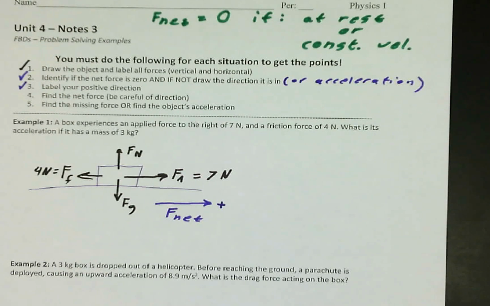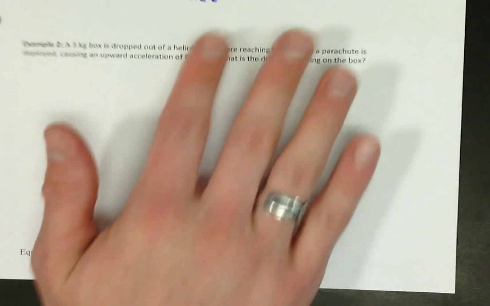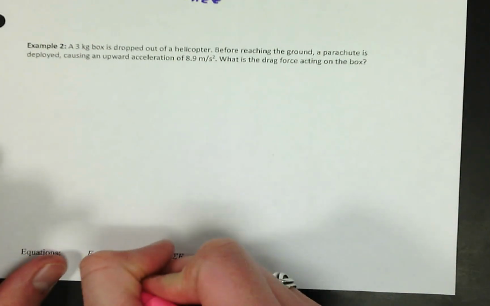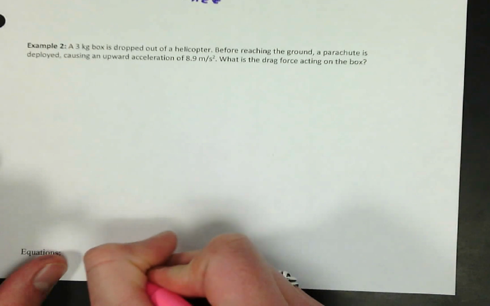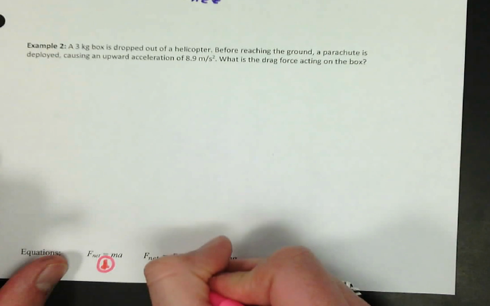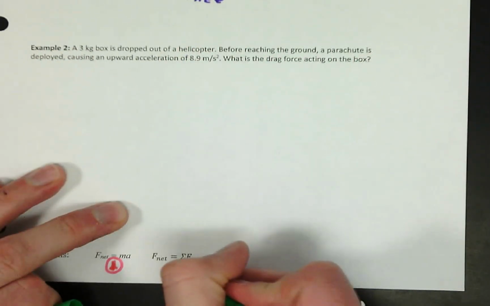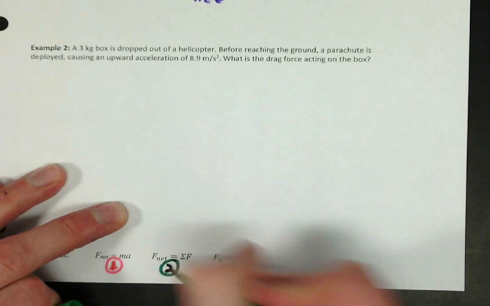So now we get on to step 4, which is the actual math part. We have to find the net force. There are 2 ways to find the net force. There's way 1. That's a 2, but it should be a 1. And 2. Yeah, let's do different colors. 2 ways to find the net force.